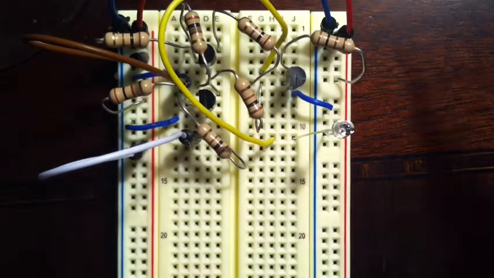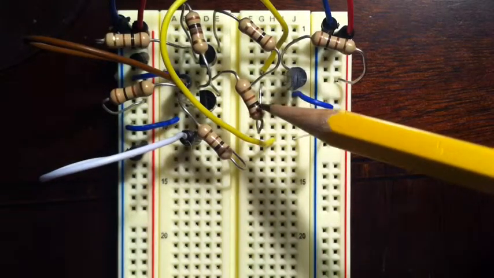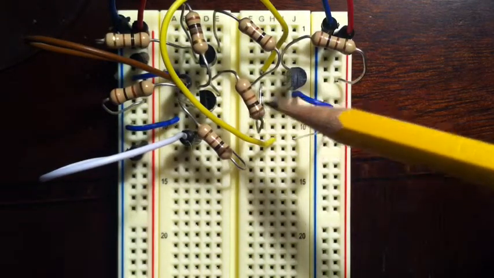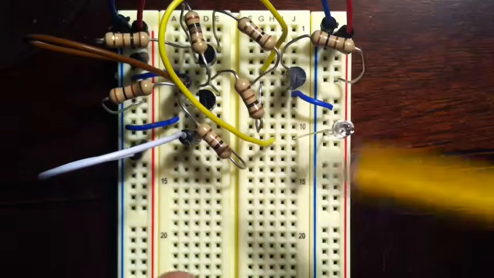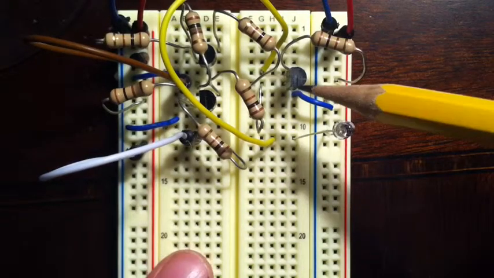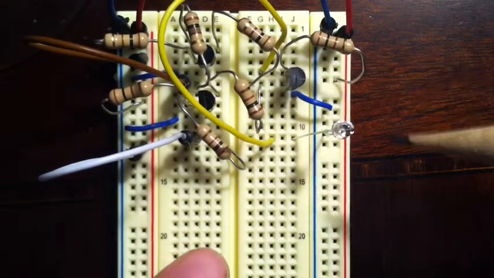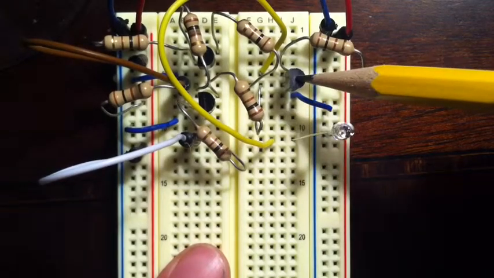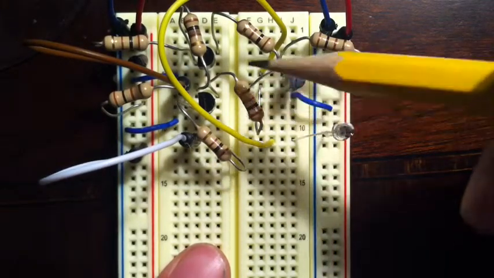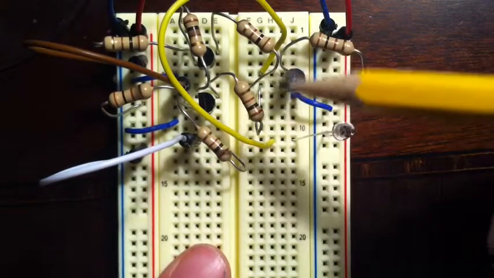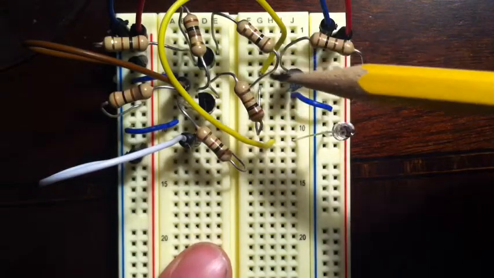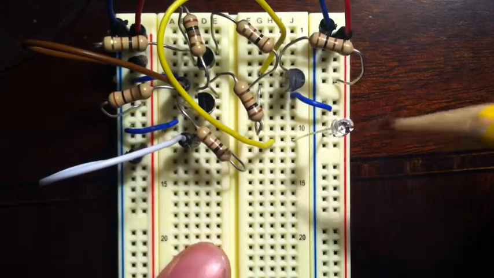So that's essentially ORing it, and I'm connecting it through resistors so I don't get feedback. It's connected to the base of this transistor, so I'm just NOT-ing the ORed output of these two NOT-ed inputs and then wiring it to this LED.